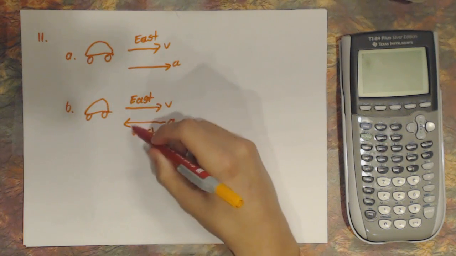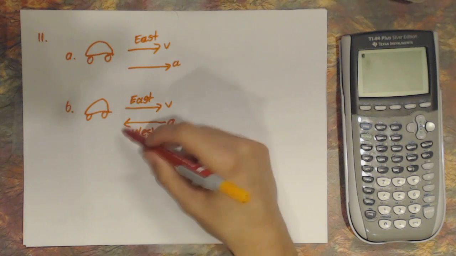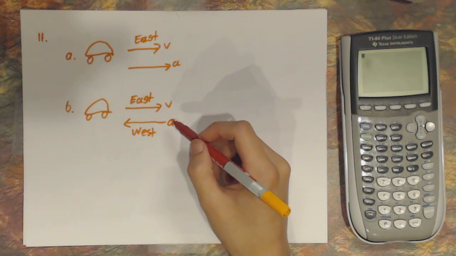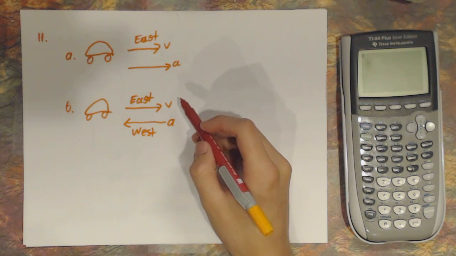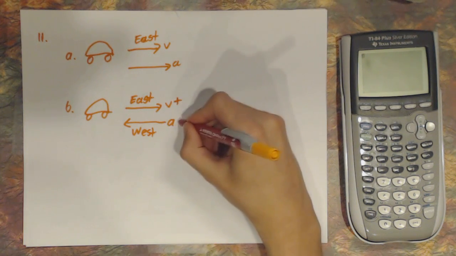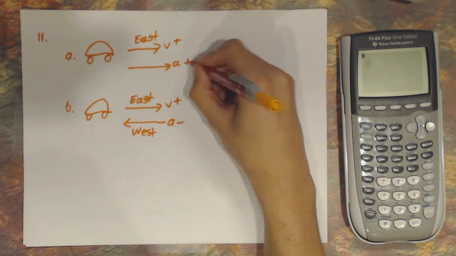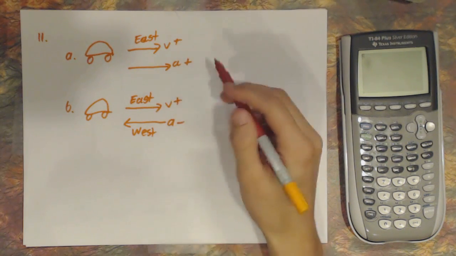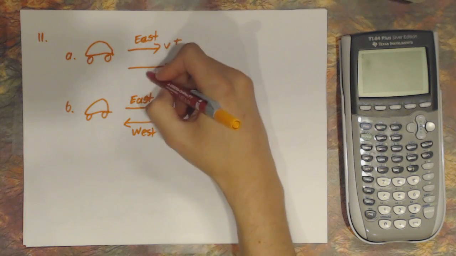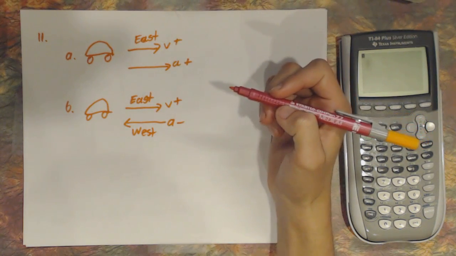So your acceleration is in the opposite direction of your velocity. And hopefully this makes sense. This is just translating what we've learned earlier about positives and negatives into vectors. So east and west, or you could do north and south, or whatever you want to do. Just pick directions.